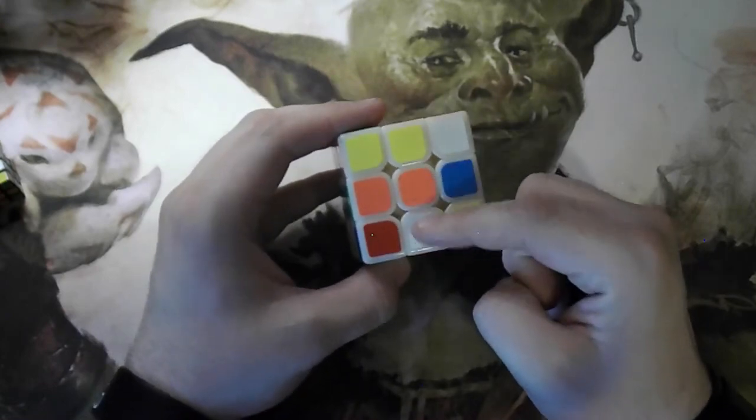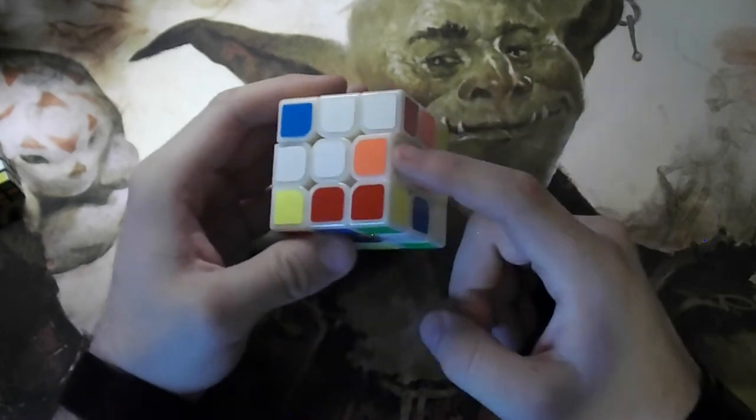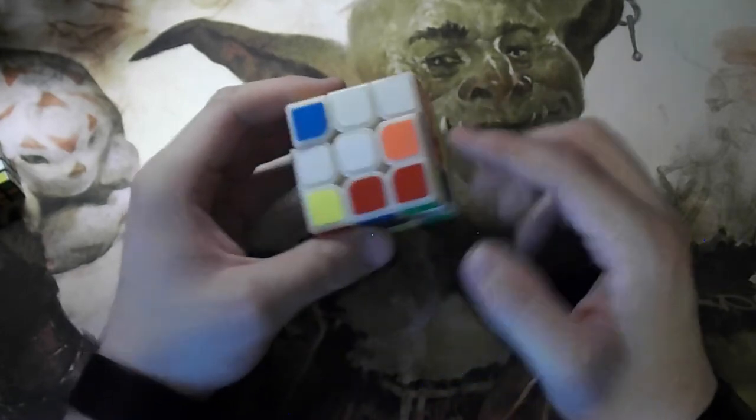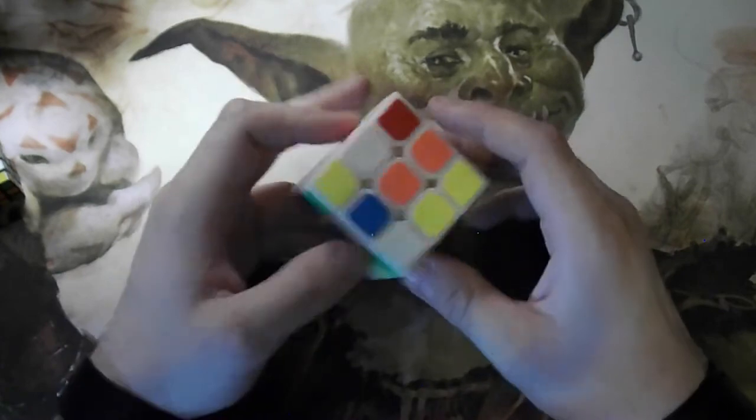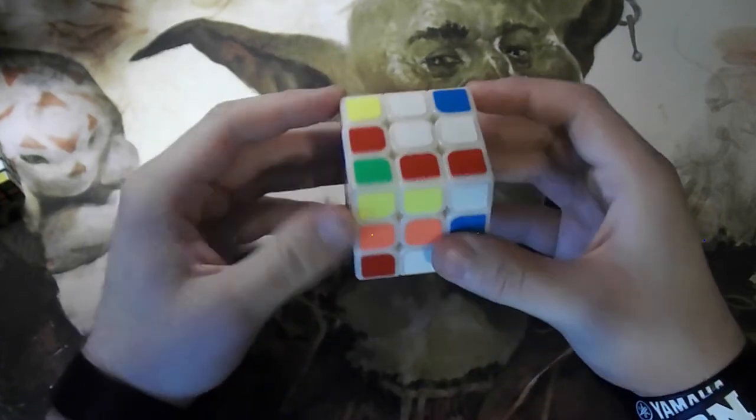So this is what some people have. They'll say, well, I got it there. And yeah, but it's obviously flipped. So we'll do the same as the green.